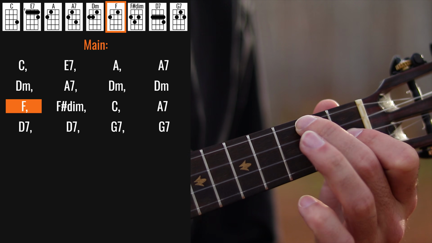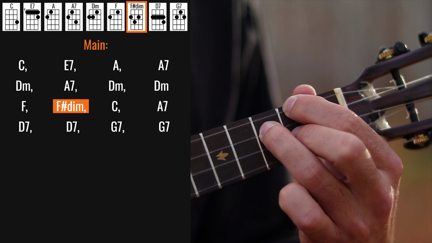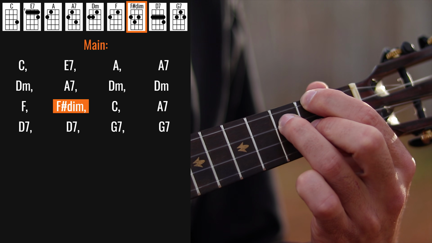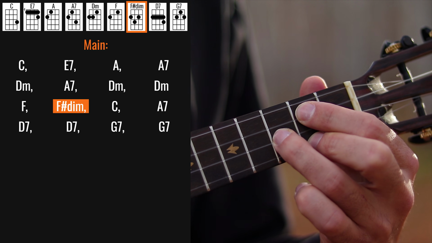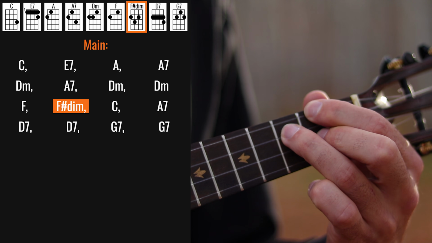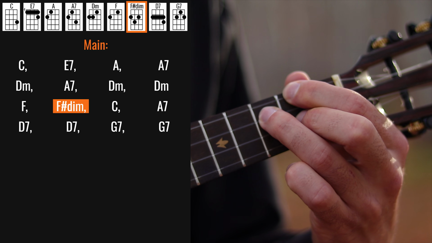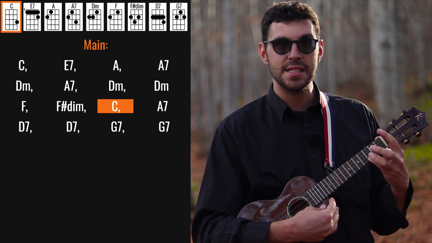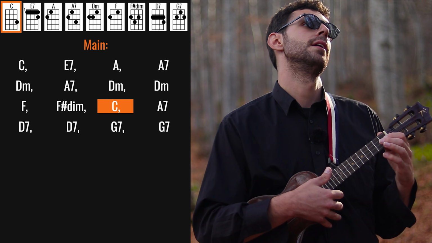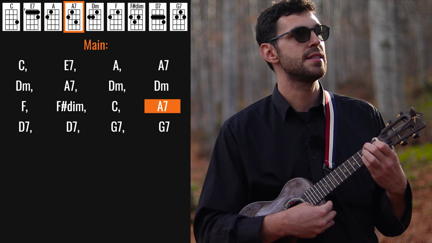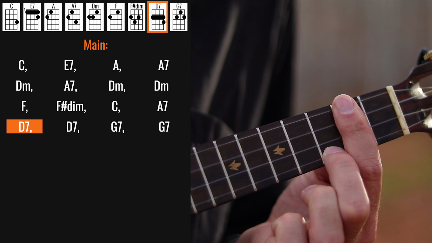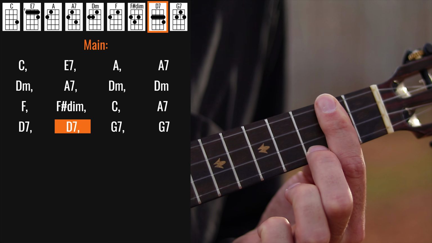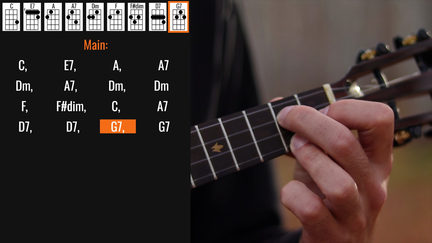And here's the spicy one, F sharp diminished, which is basically the same as G, just you move everything one string up towards you, okay? And after that we have C to A7, and then we have D7 twice to G7 twice, okay?